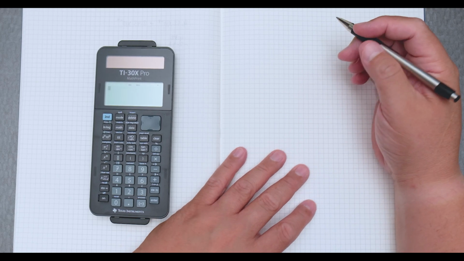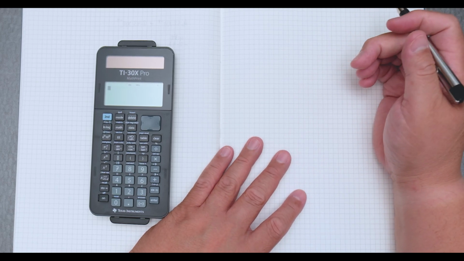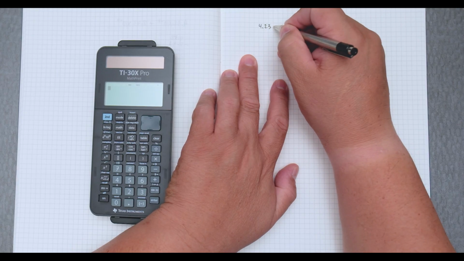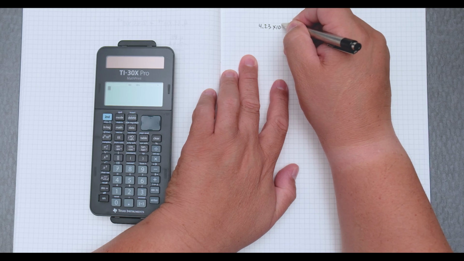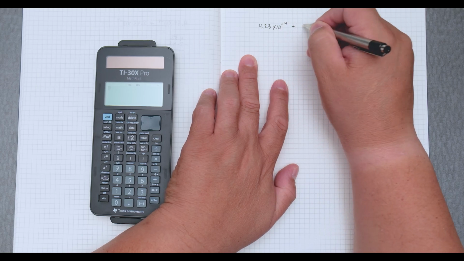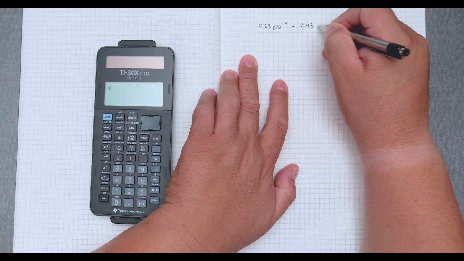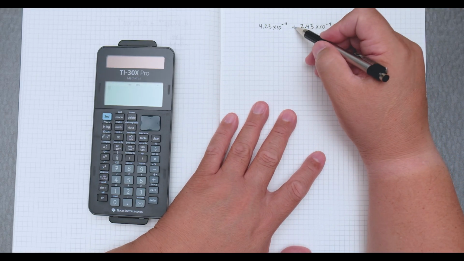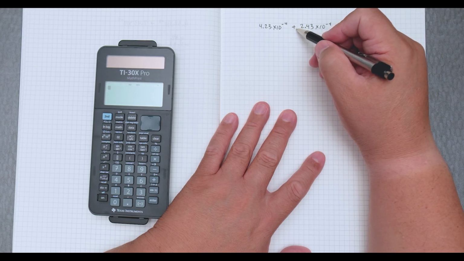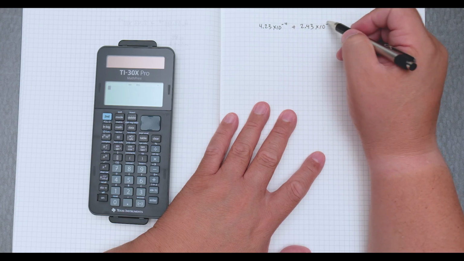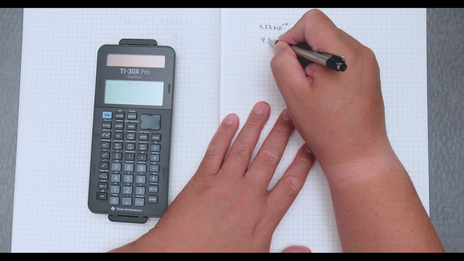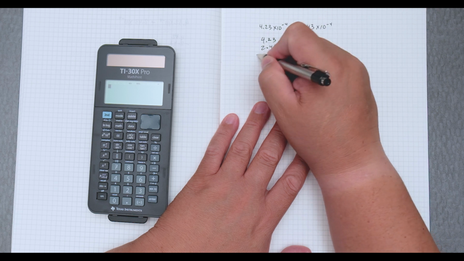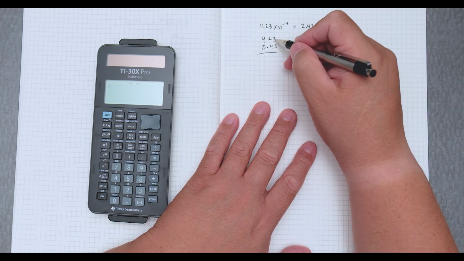So I'm going to add and subtract scientific notation values. Let's say I got 4.23 times 10 to the minus 4 plus 2.43 times 10 to the minus 4, right? Okay, so the idea of adding and subtracting scientific notation is that the exponents need to be the same. So we'll take these values, okay, and then we're going to add.